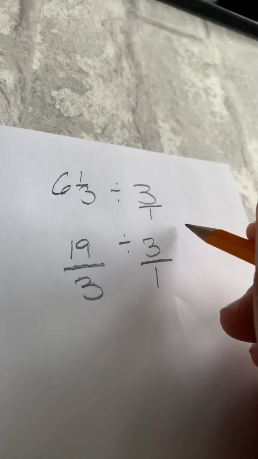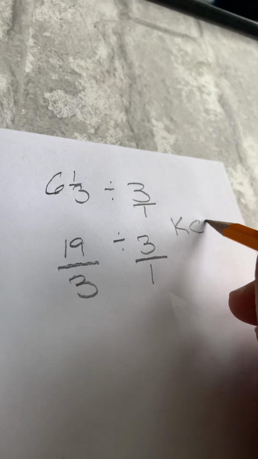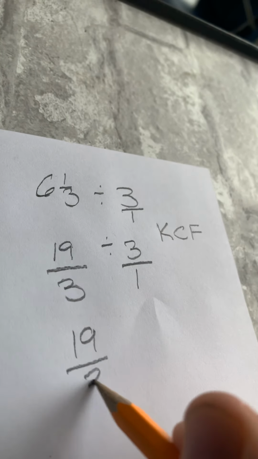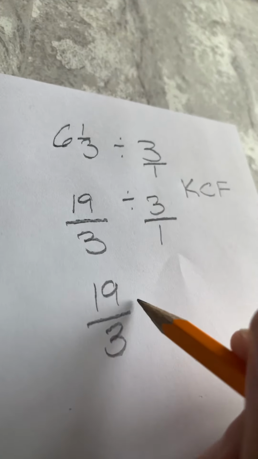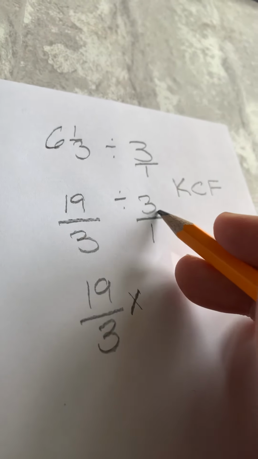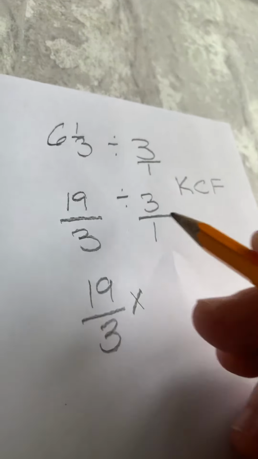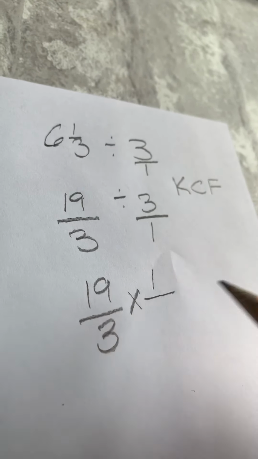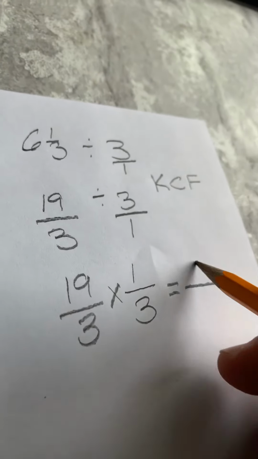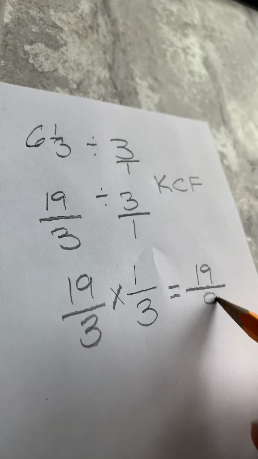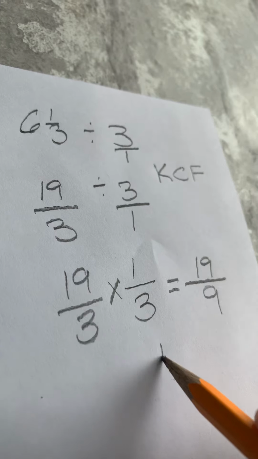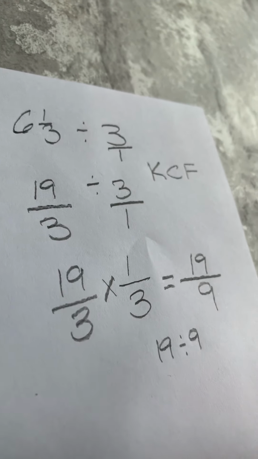To divide, I need to keep, change, flip. I'm going to keep this first fraction, change this division to multiplication, and I'm going to flip this fraction. I'm going to make it its opposite, its reciprocal. 3 over 1 is now 1/3. 19 times 1 is 19. 3 times 3 is 9.